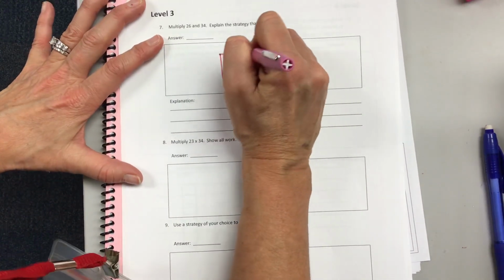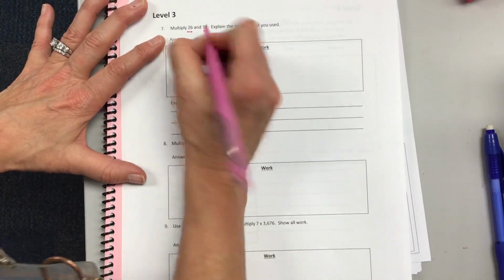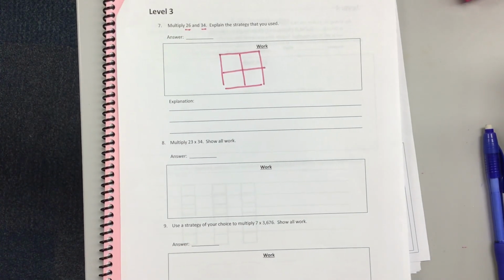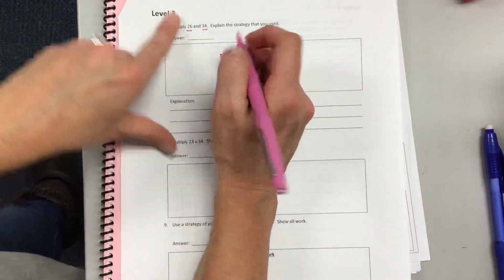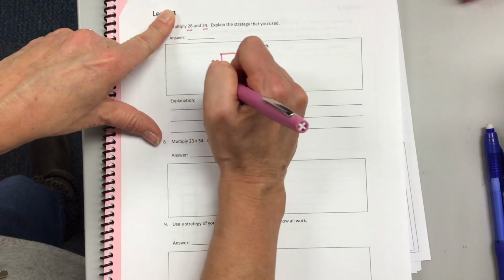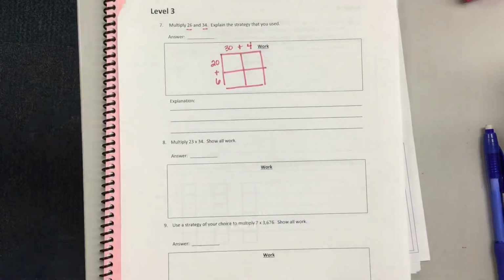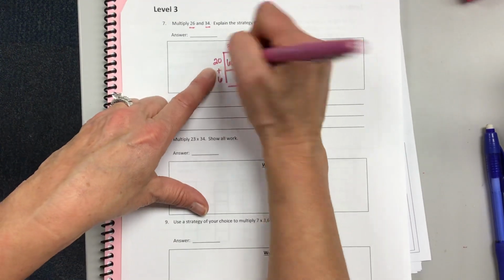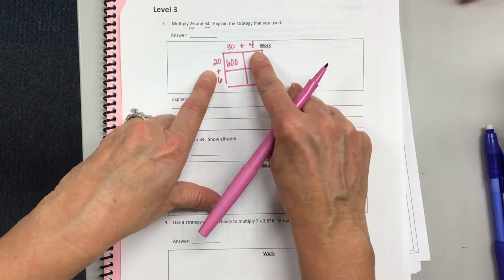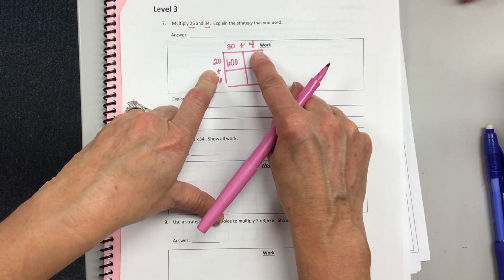Now we have 2-digit by 2-digit. Again, these were the ones most often missed. When we have 2 2-digit factors, we can call that a 2-story problem. We need to break apart the 26 along the left. That's 20 plus 6, and the 34 along the top. 30 plus 4. Now I'm multiplying 20 times 30. 2 times 3 is 6, and I need to add 2 zeros. Nolan, what's 20 times 4? What's 2 times 4?